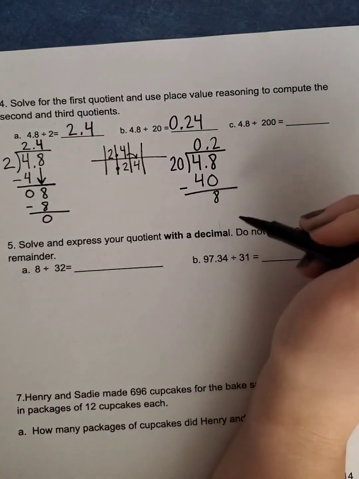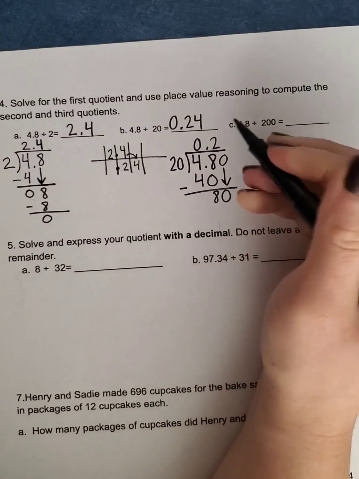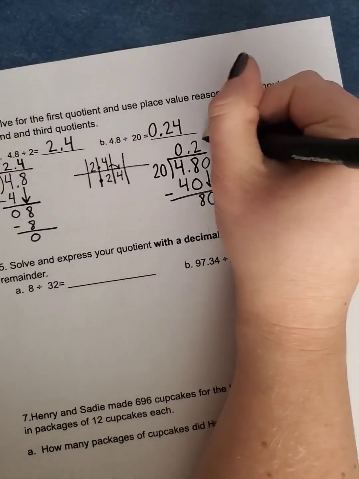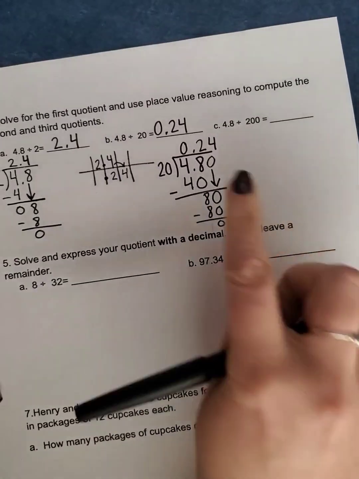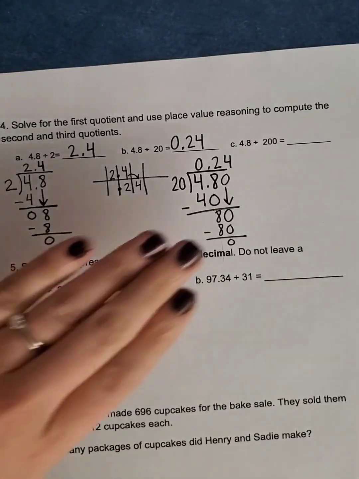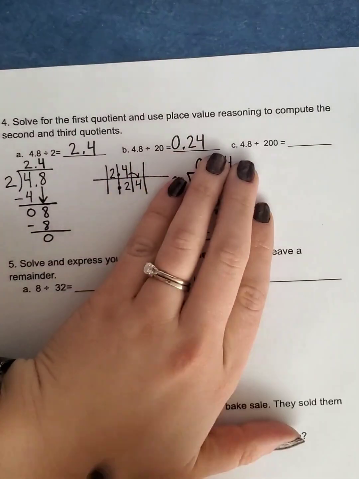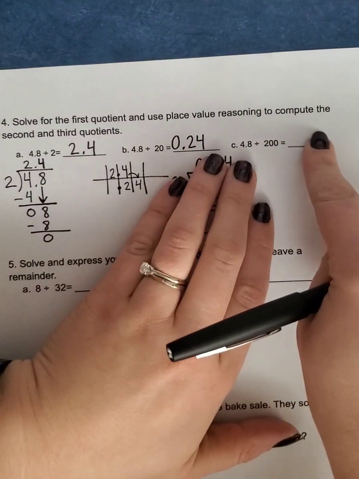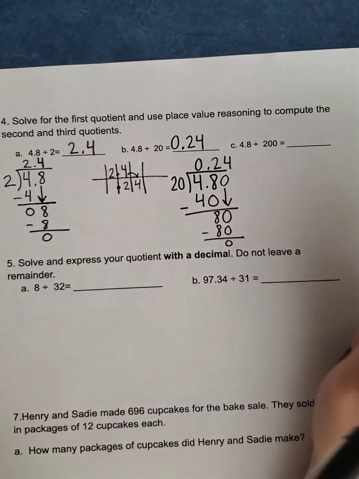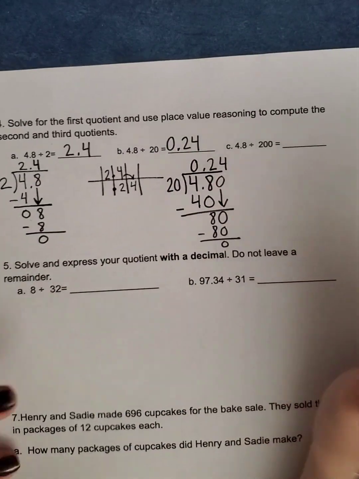And I know if I'm out of space here, I need to add a 0, bring it down, and make it 80. 20 times 4 gets me 80. So look at that. My answer matches. So this is why I said you didn't have to solve it. If you could just do the place value and know where to move the decimal, then you can just do that the next two. But like I said, if you ever want to check your work or if you're not sure how to do the place value, just go ahead and solve it then, okay?